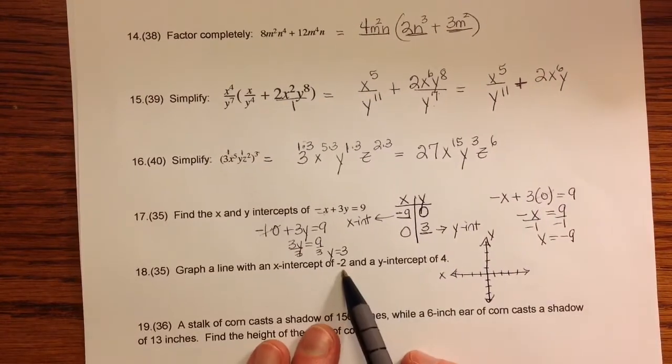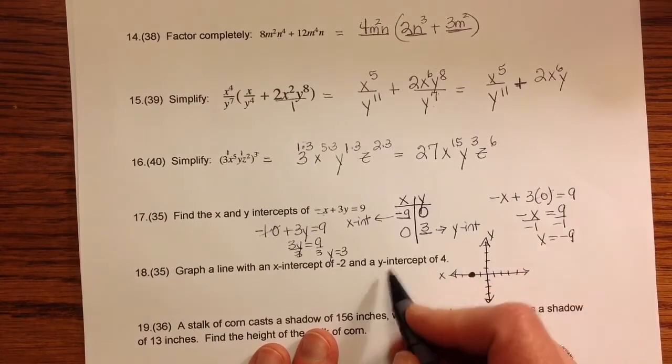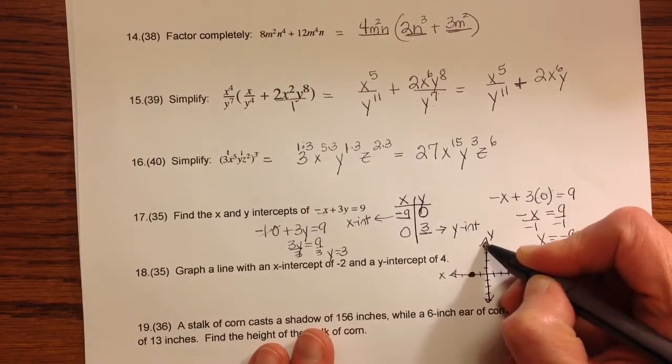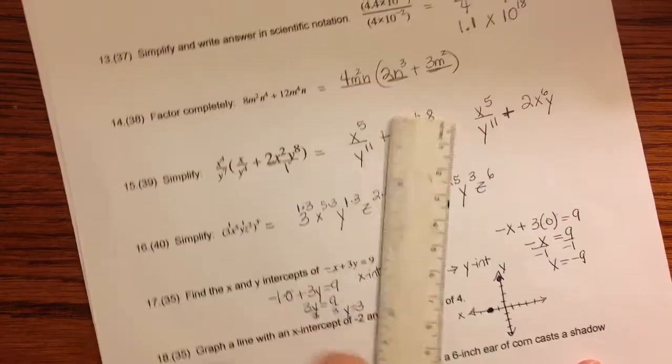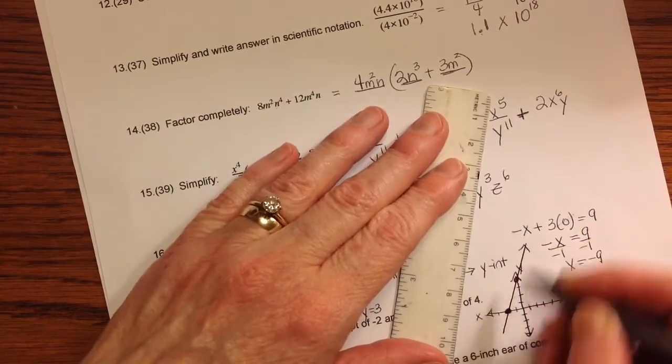Okay, the x-intercept is negative 2. That means it crosses the x-axis over here. And it crosses the y-axis at 1, 2, 3, 4. And I do happen to have a ruler, and so I'll take my straight edge and connect that. And there's the line.